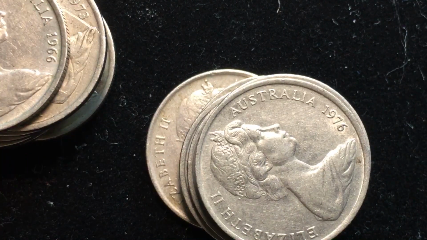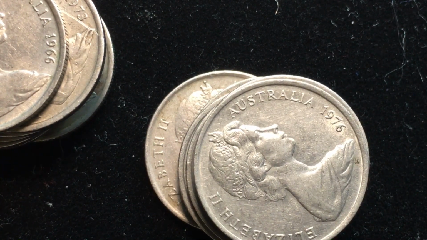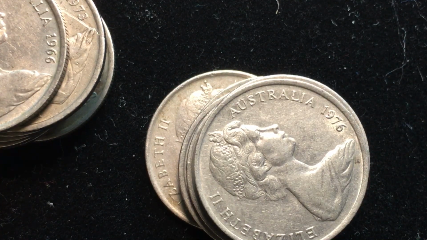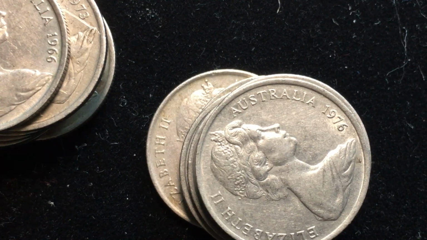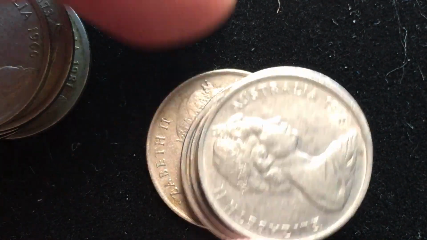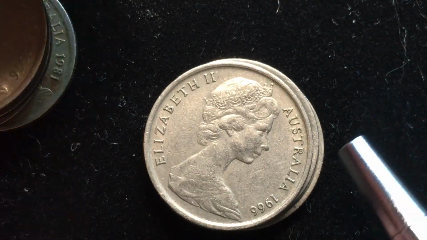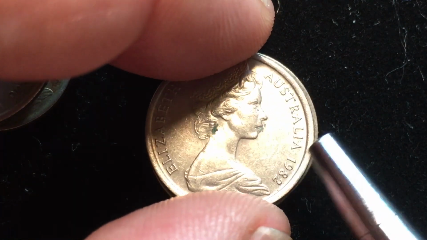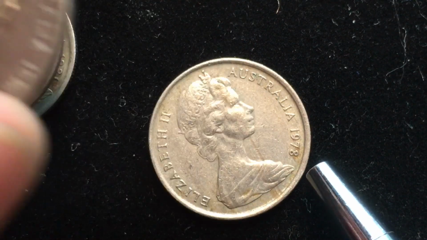I think that if we look from the 66 to 84, the general circulation coins, you're not going to find one in the condition that these are in that's worth even 50 cents US. It'd have to be actually in better condition than many of these. There's a 76. So these are coins which are fun to collect and get all the years in. There's another 66 and 82. So we're getting near the end because 84 was the last year. A 76 and a 78.